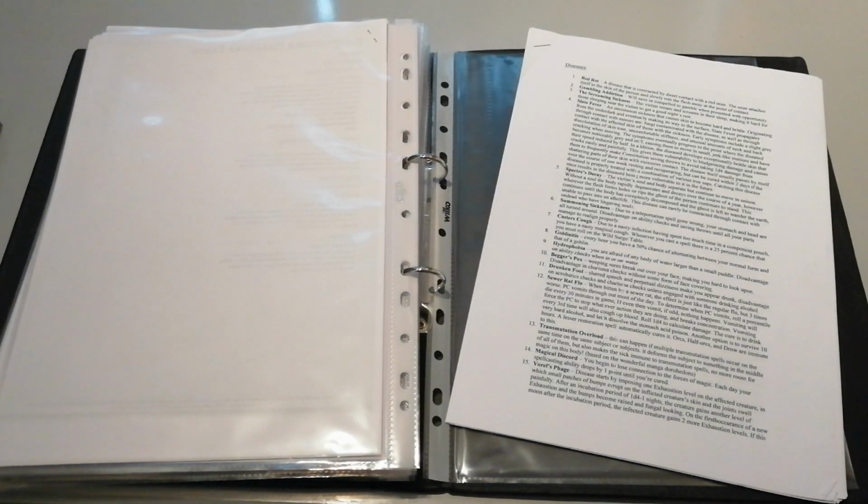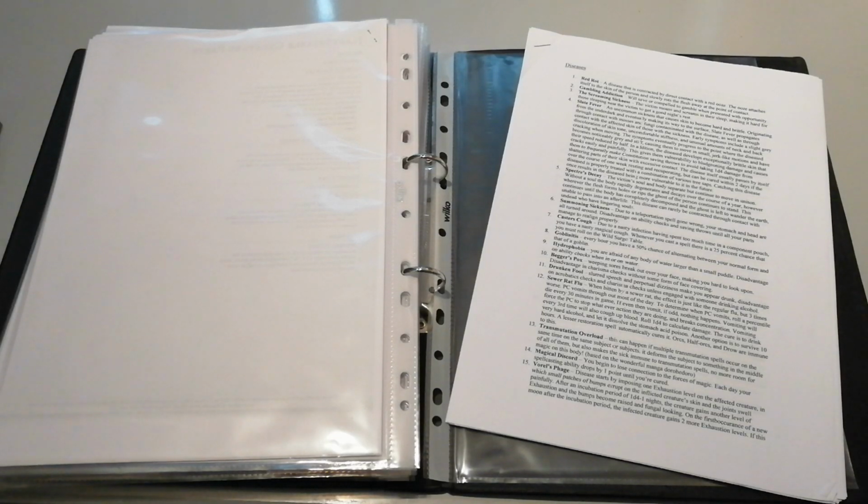This is what I bring to my games. This allows me to run games really quickly and easily. Having a load of different lists and D100 lists and things like that will allow you to come up with things on the fly that don't feel out of place.